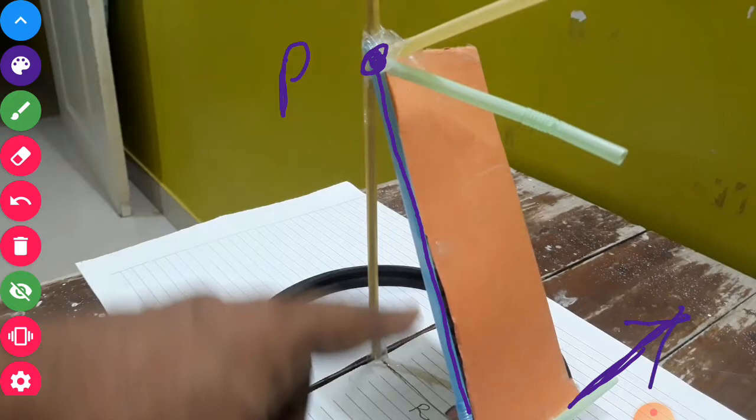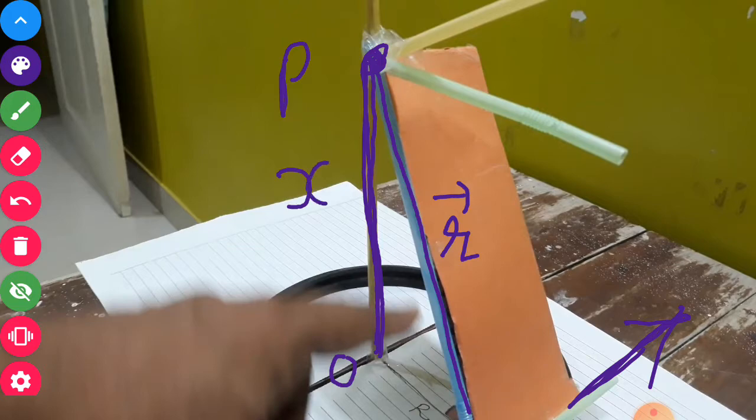The distance of this point P from the current element is r, or we can say the position vector of point P, where we want to find the magnetic field, with respect to the current element is small r. The distance of this point P from the center of the current loop, which is on the origin, is x, and this is the radius of the current loop.